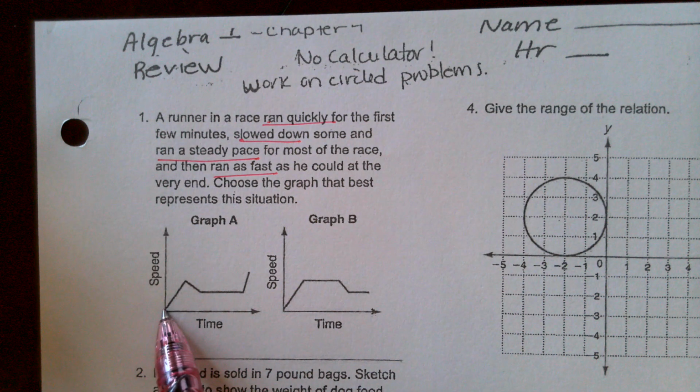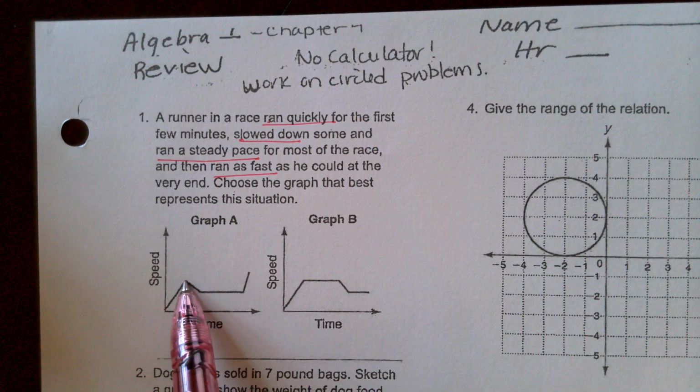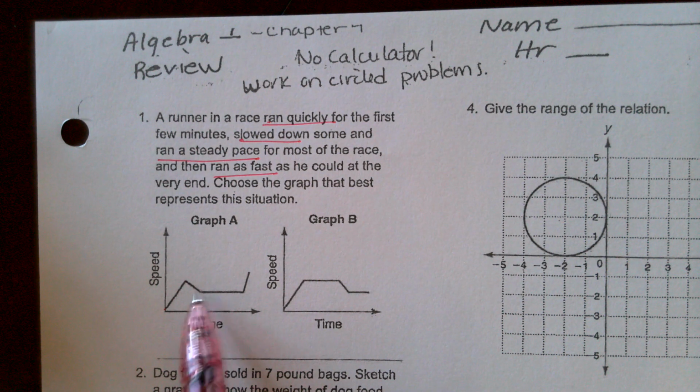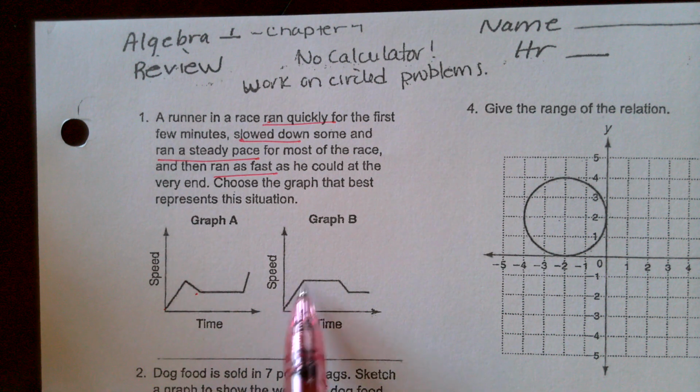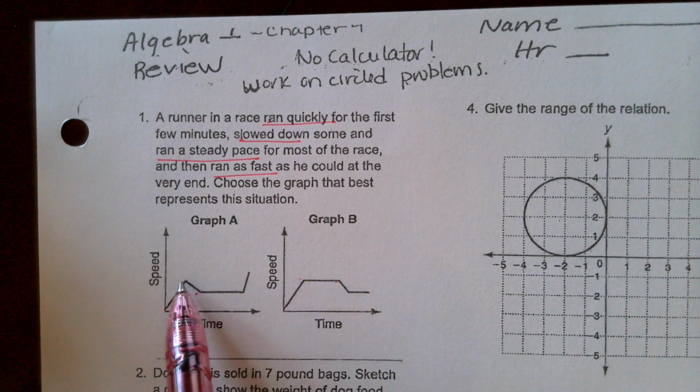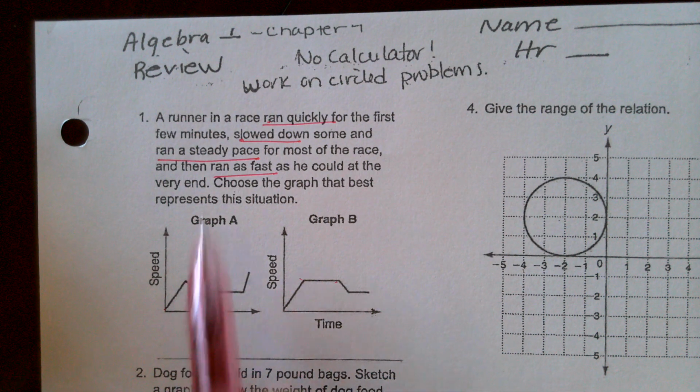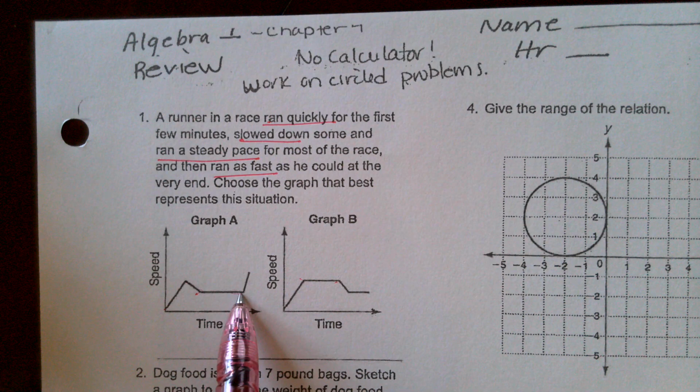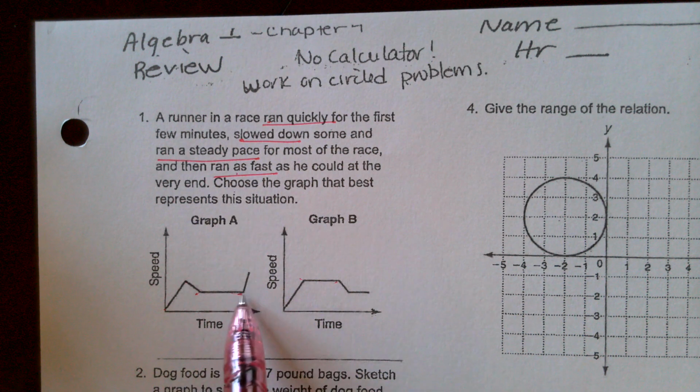Ran quickly. Okay, they both are running quickly. Then slowed down. Okay, so far right away I'm saying graph A because this one stayed the same. Let's make sure the rest works. Slowed down, ran a steady pace, ran as fast as he could.